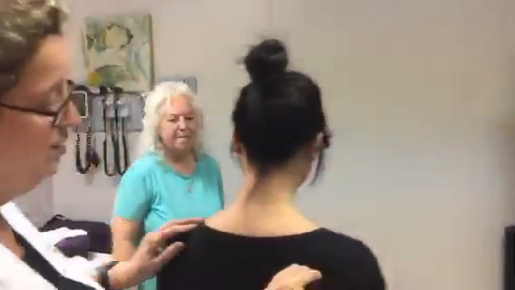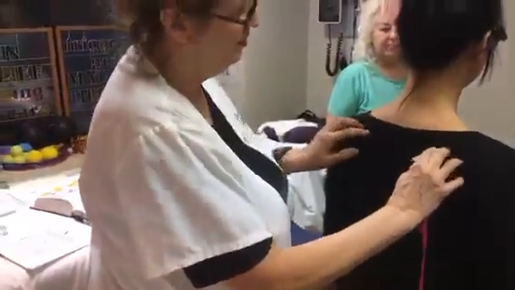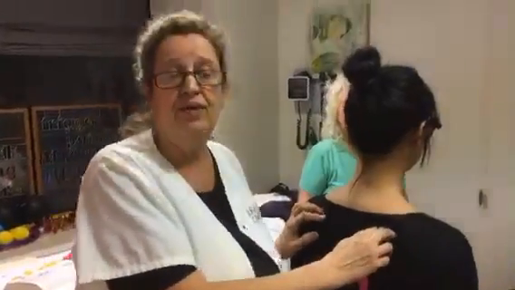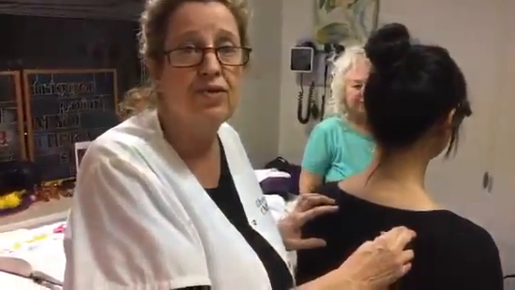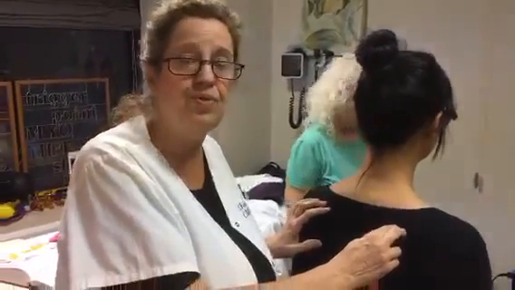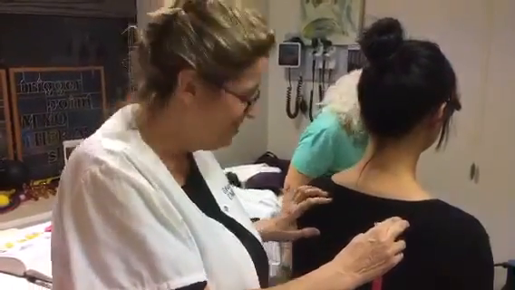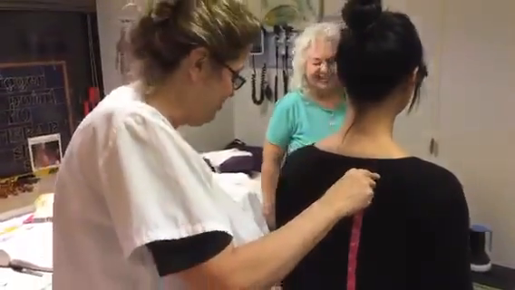Let's come over this way, Stephanie. We're going to take a look at Stephanie. So we're going to find the spine of the scapula. And the whole thing is we want to keep passing these tests. So you want to keep treating till you can pass the tests. That's our major goal. That's what we're doing here today. We're getting after all of these culprits, trying to get them to pass these tests.